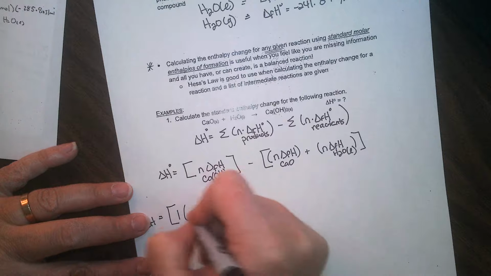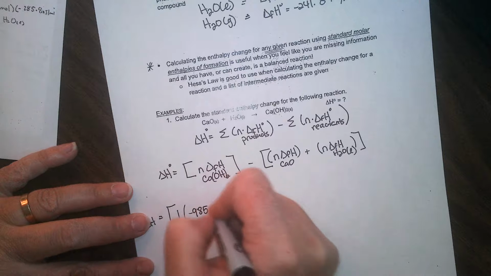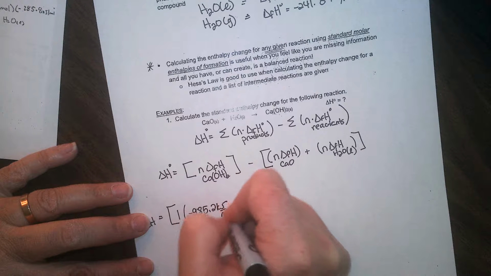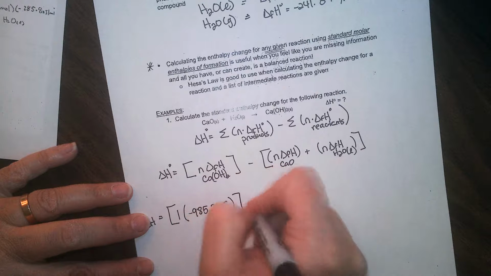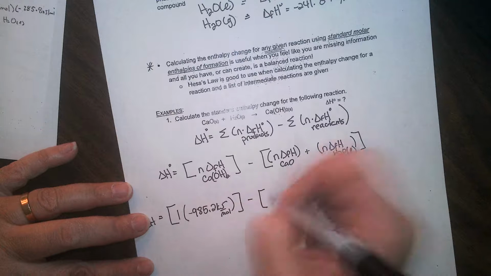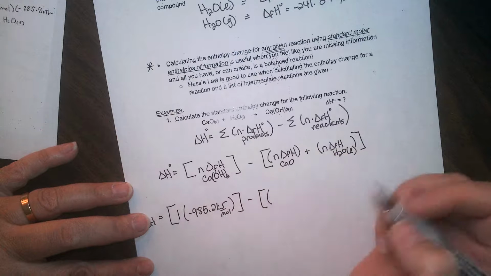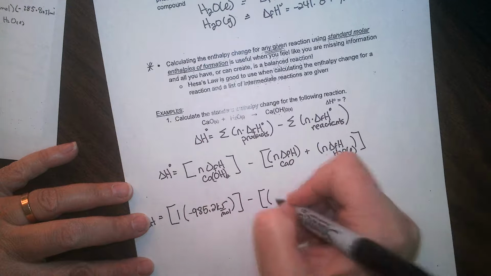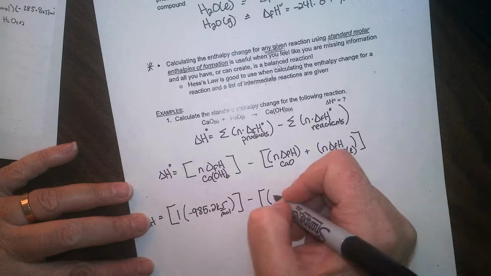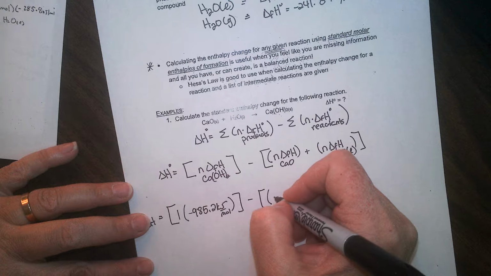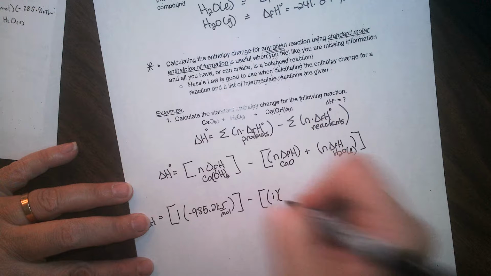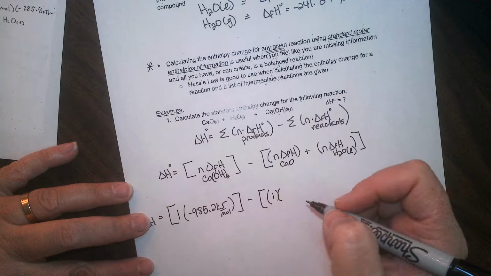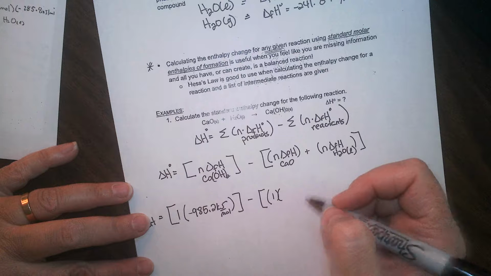Yeah. So now, how many moles of calcium oxide are in the reaction? Calcium oxide, 1. And what is the delta FH of calcium oxide? Someone other than Riley.